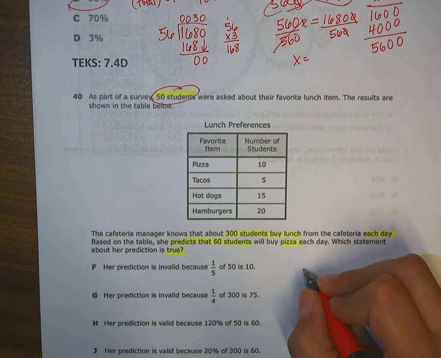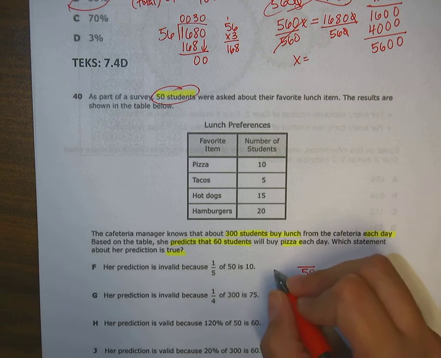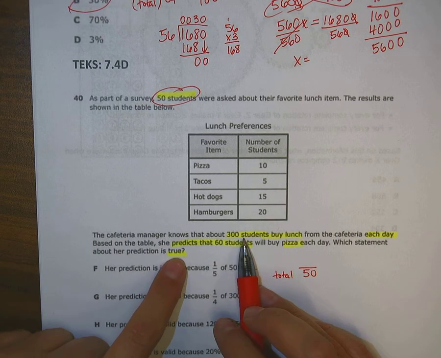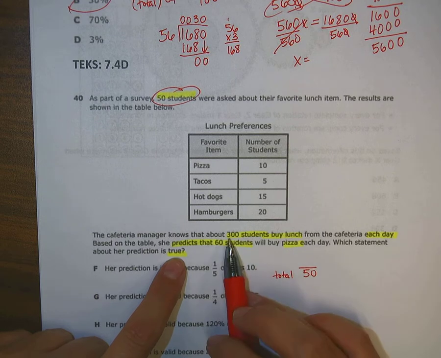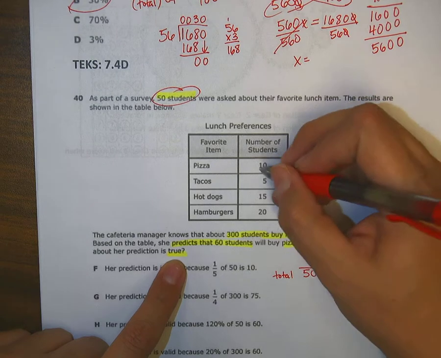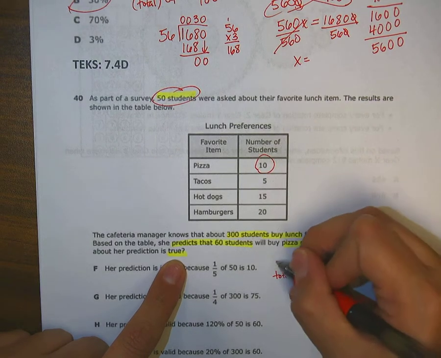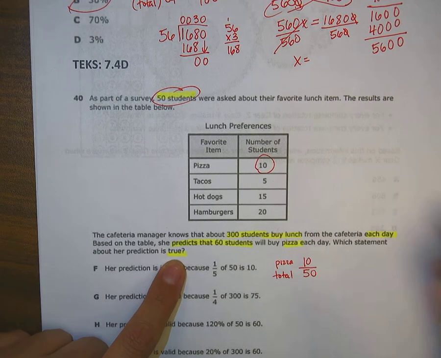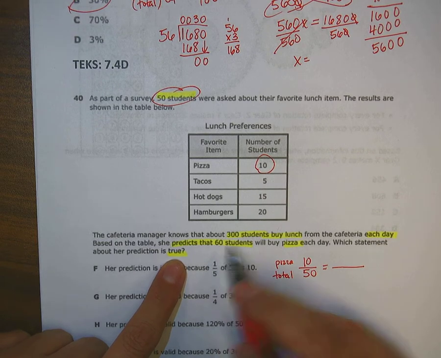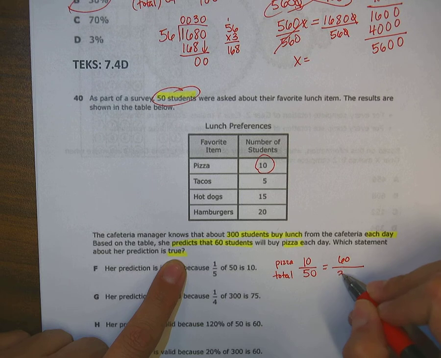So 50 will be my total. There are 300. They asked 50. Out of the 50, there were 10 that said pizza. Now she said she's predicting 60 students out of the 300 students.